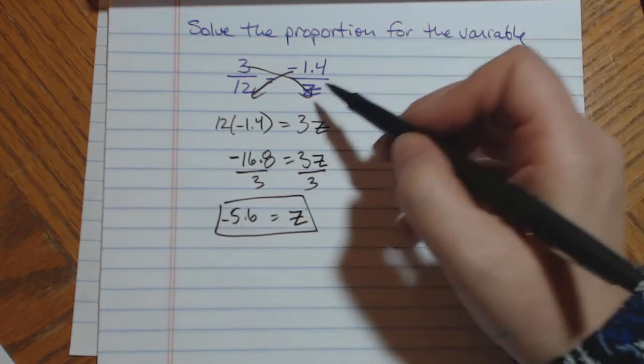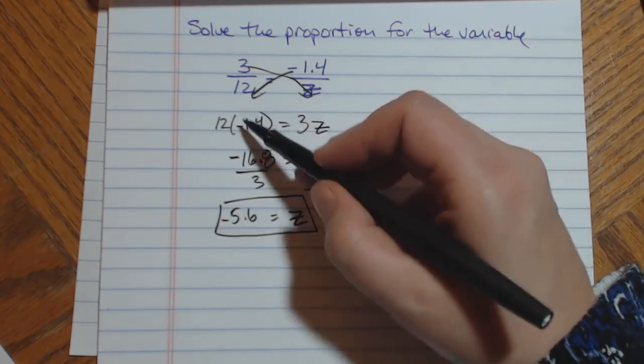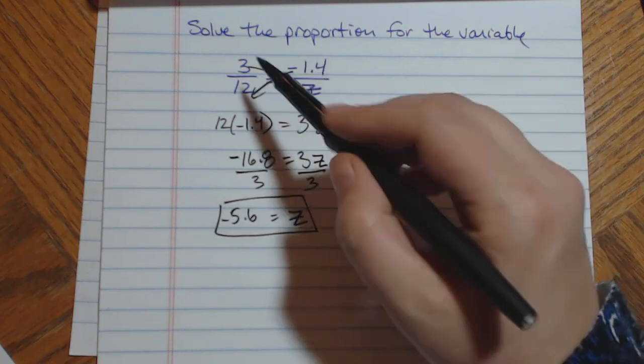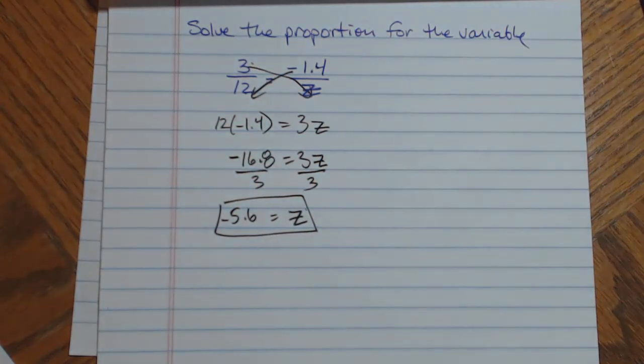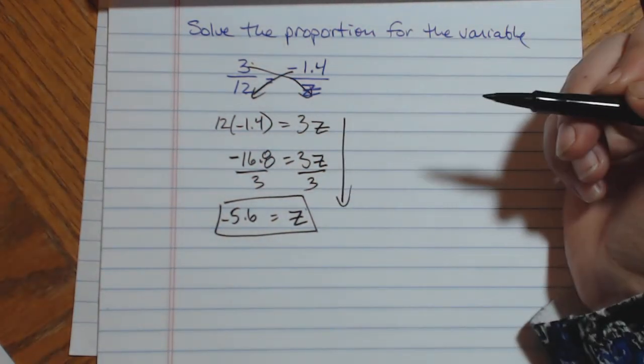Now, some people didn't even learn this algebraic written down way. They just learned multiply and then divide. And that is really what I'm doing. I'm just showing the steps algebraically, how I do that.